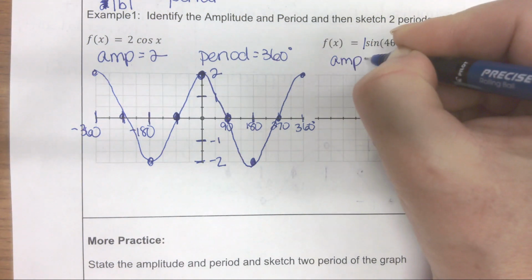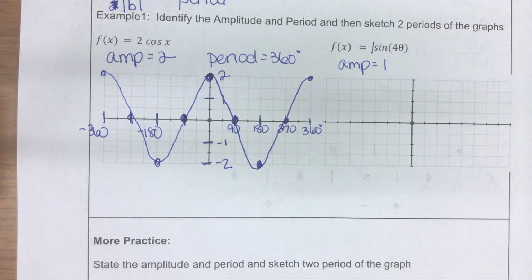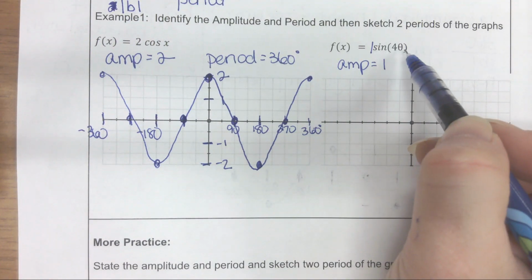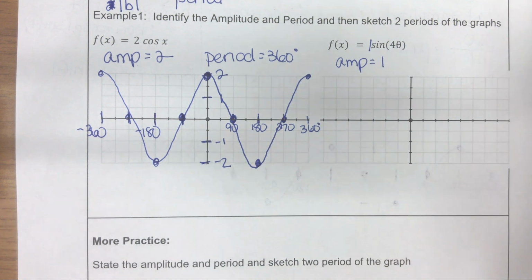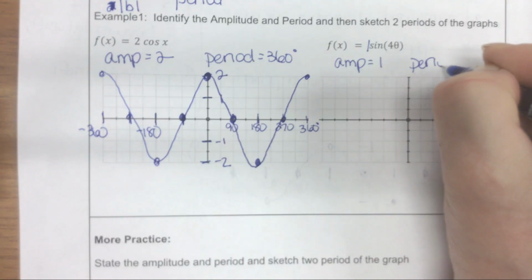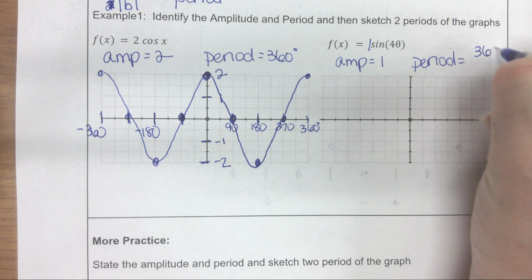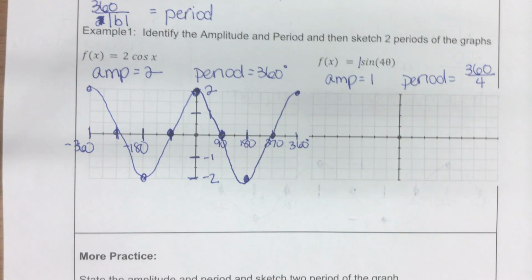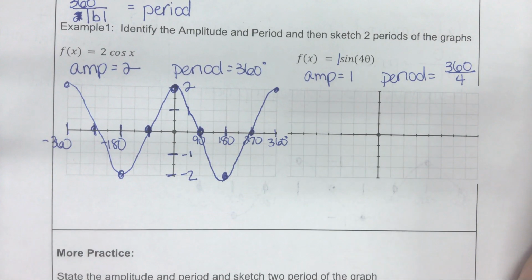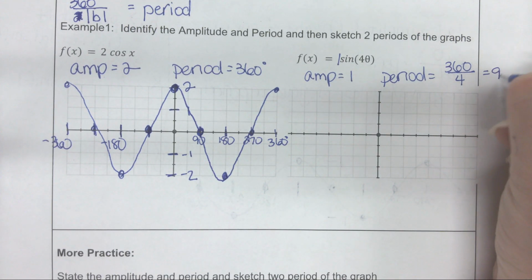So we're going to go back to making our curve up to 1 and down to -1. 4 theta is the same as 4x. The period is 360 divided by 4, which is what? 90 this time.